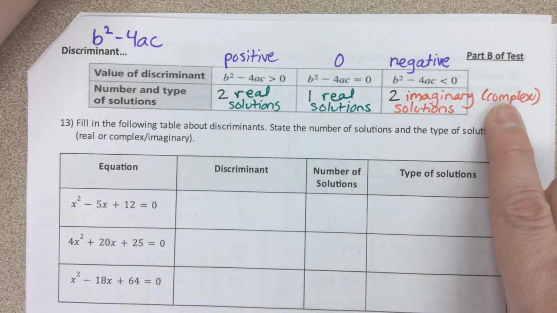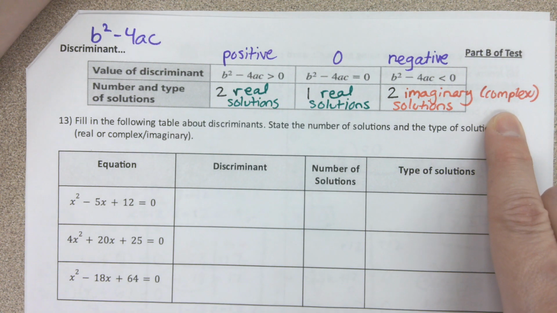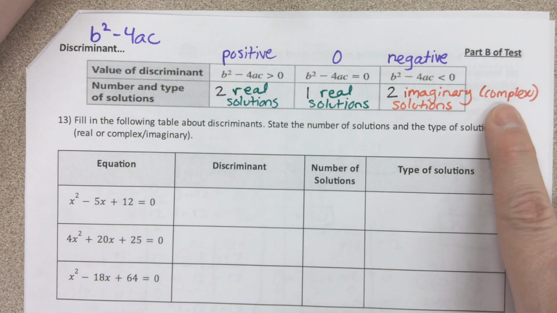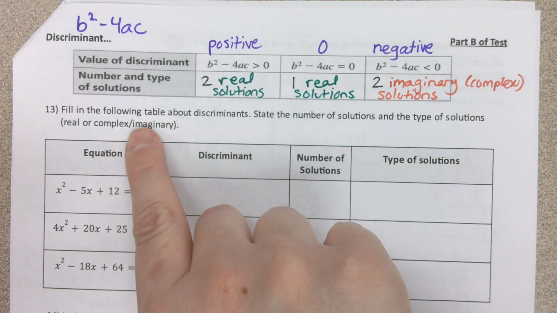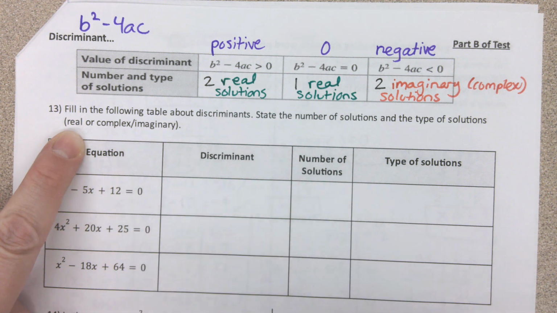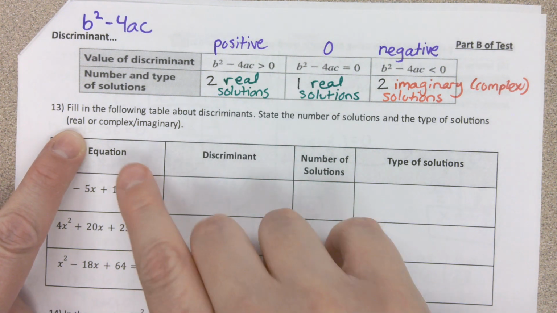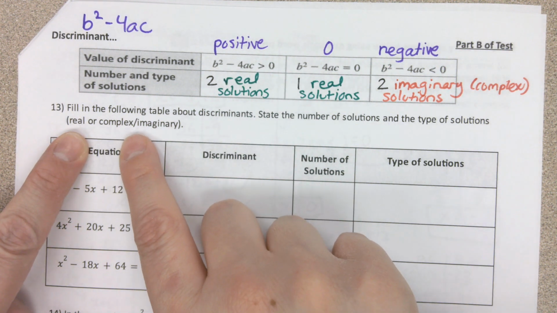I know most of you are going to write imaginary because I only mentioned complex in passing. We didn't really talk about what that means. And that's because we don't really get into it in this class, so I'm not going to spend much time on this. And notice in the directions on the next problem, it even says your options here, so you don't have to remember them off the top of your head, but just know what the difference is.